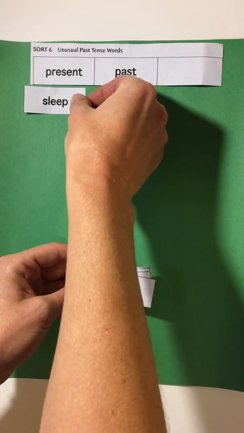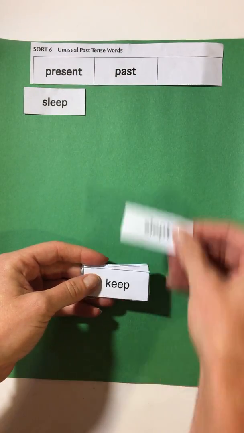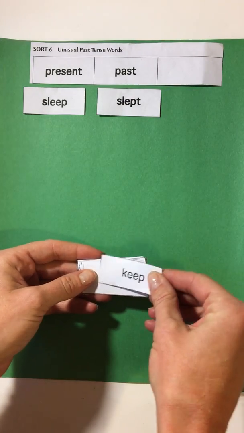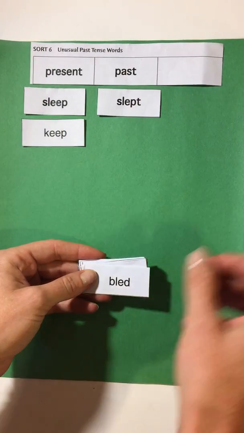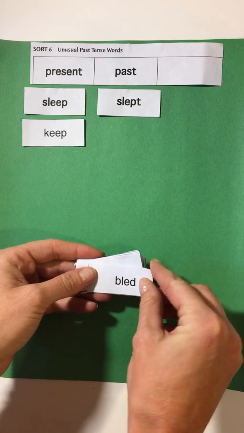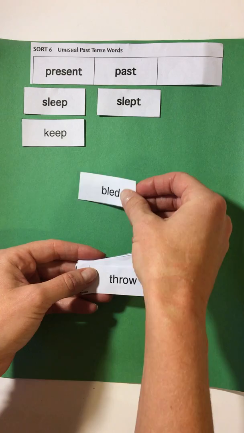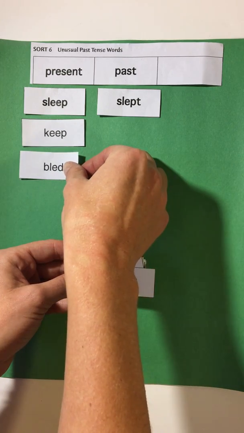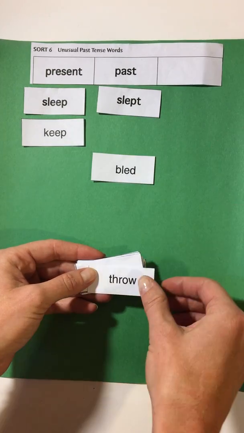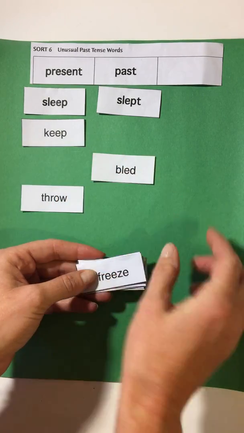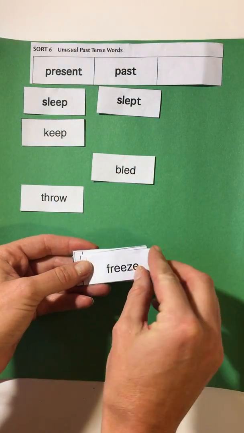Like sleep is something that we do now. Slept is something we did in the past. So the present means now. So I'm going to put down keep, bled, past, throw. So I'm going to be leaving spaces here for the words.